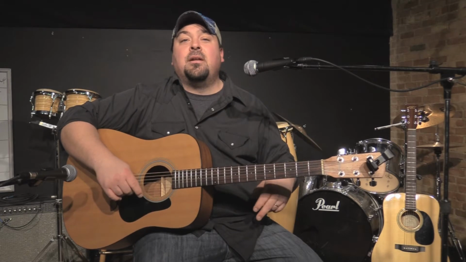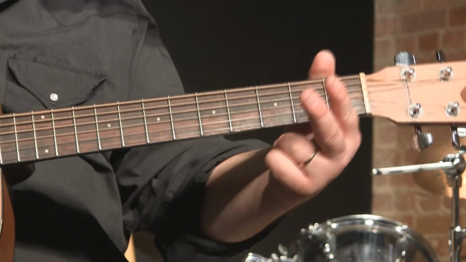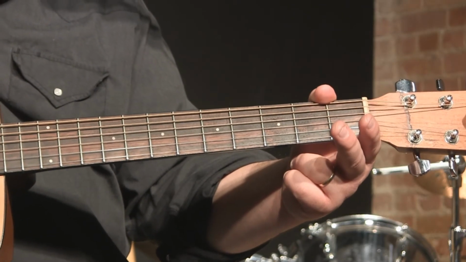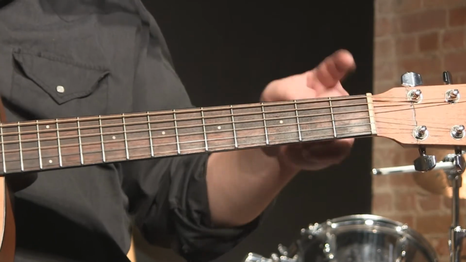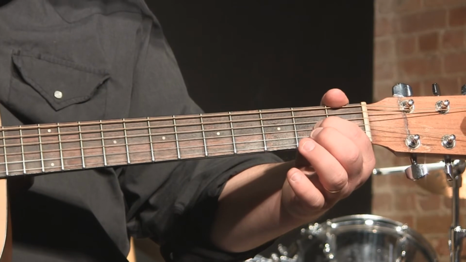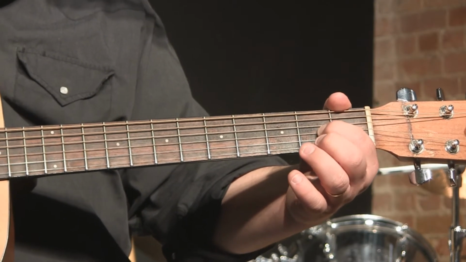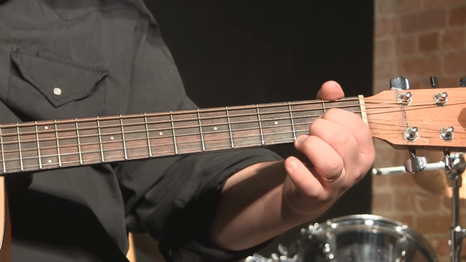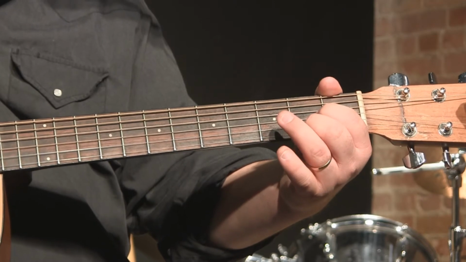So for our D, it can be kind of tricky. So what I always do is, again, we're going to bring that peace sign back. Everybody make a peace sign right now. Peace. So we're going to take these two fingers, and those two fingers are going to be in the same fret together. 1, 2, 2nd fret. So we're going to put our pointer finger on the G string 2nd fret, and we're going to put our middle finger on the bottom string or the E string 2nd fret.